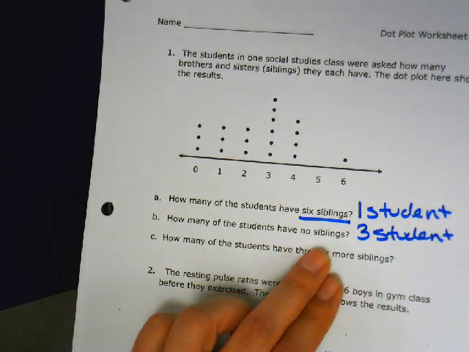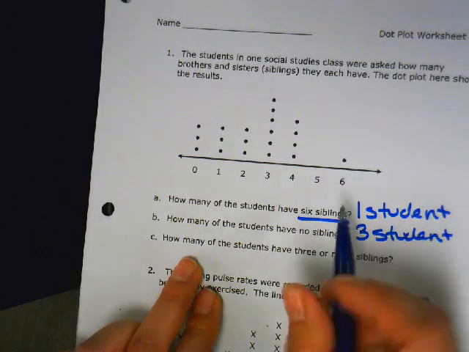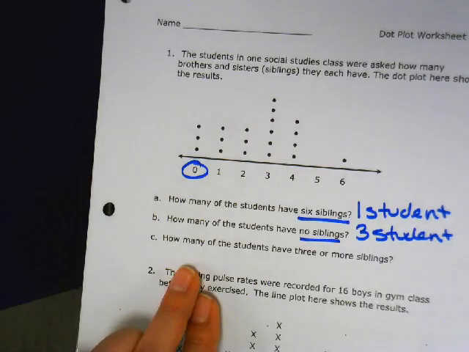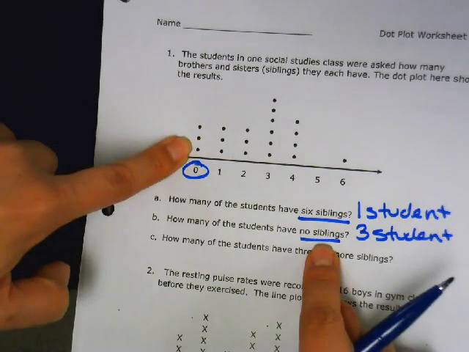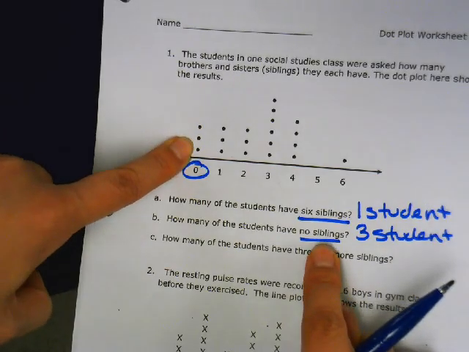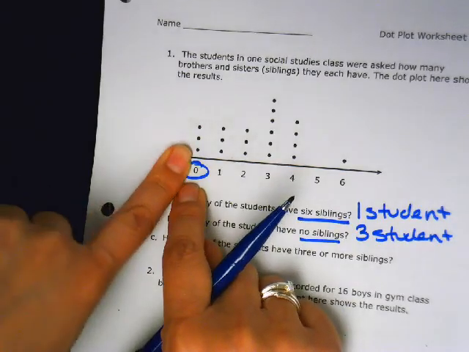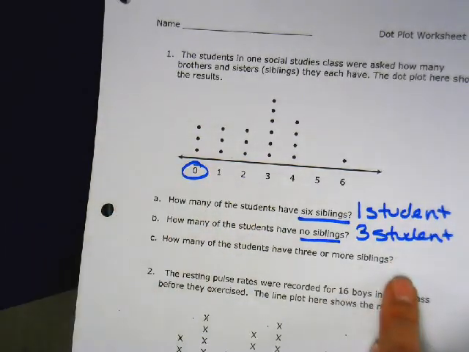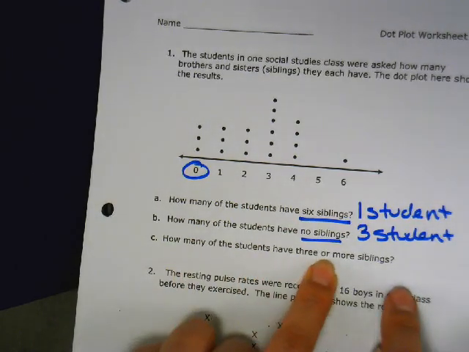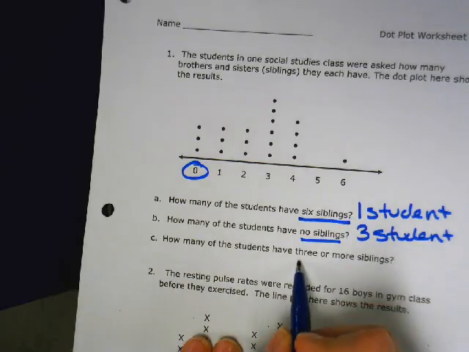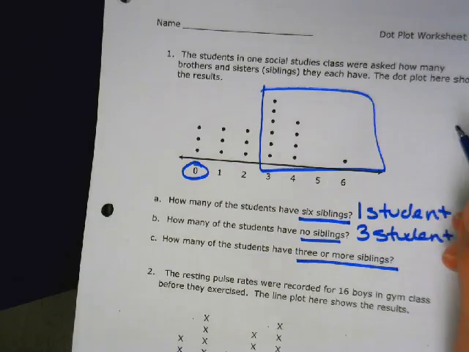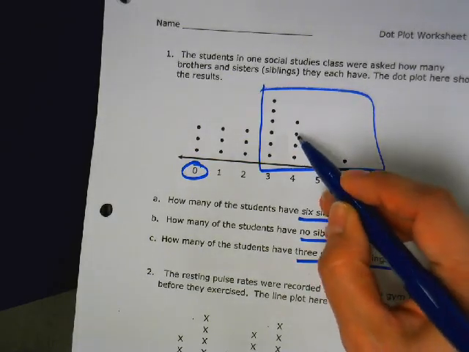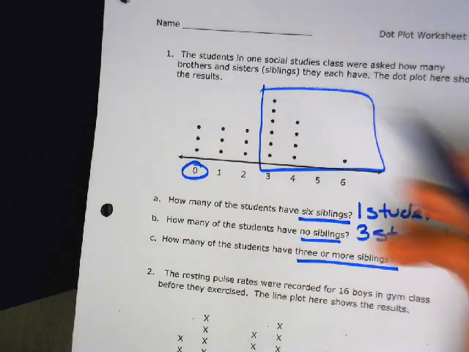How many students have no siblings? No siblings, so that would be the 0. How many people had no siblings? The 3 people that are listed here. Each dot is a person, so no siblings go under the 0. 3 students. Each dot is a student. All right. How many of the students have 3 or more siblings? 11. So 3 or more, all of these people, right? So count all the dots here: 1, 2, 3, 4, 5, 6, 7, 8, 9, 10, 11.